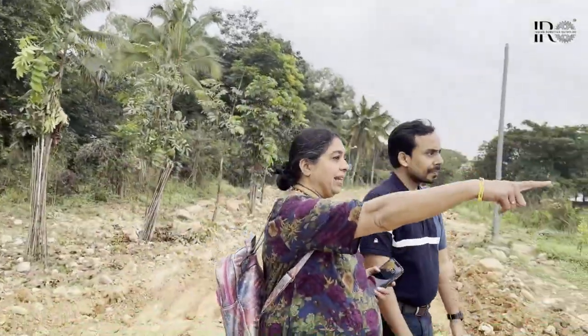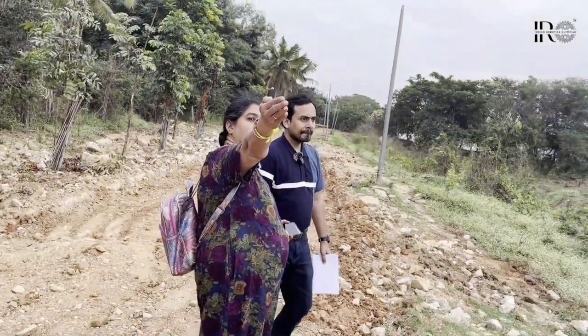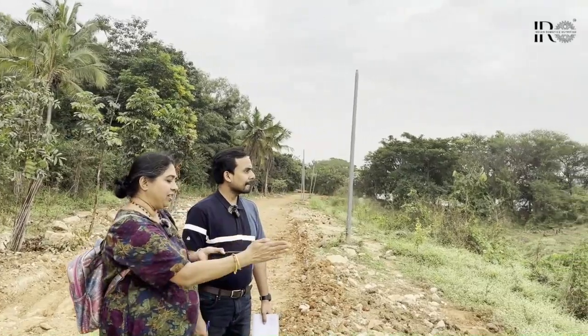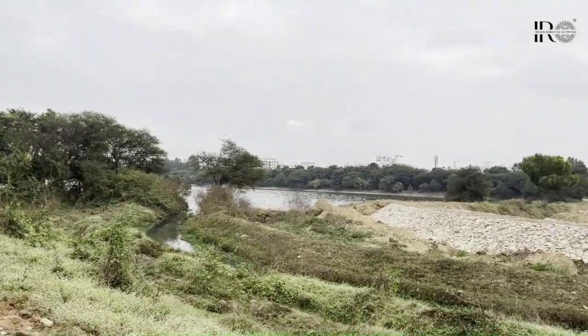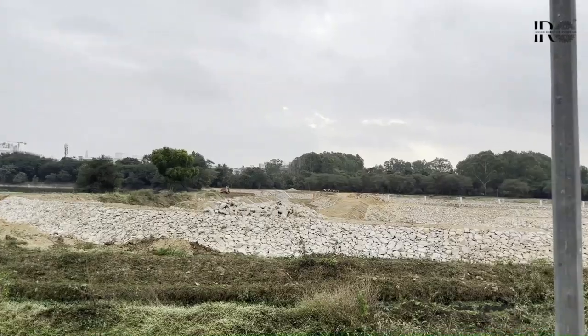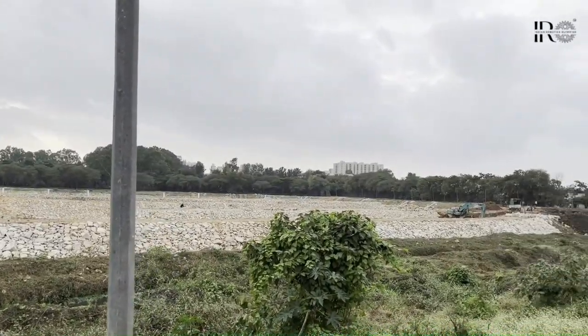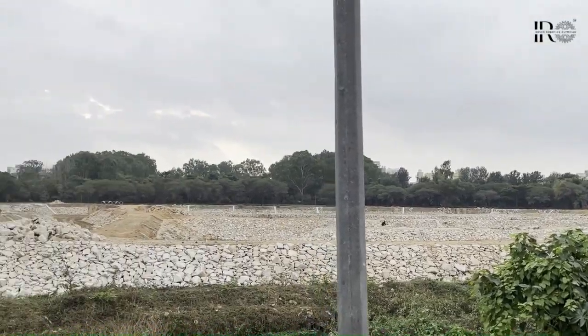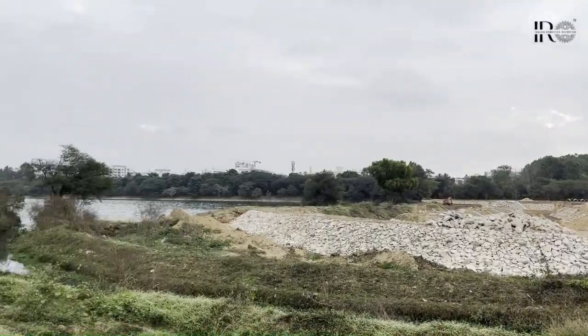Yeah, see, now what you are seeing is baffles they are creating. So that stormwater drain will send water here. It will go into this. There will be baffles like this, so it will go like that into that. When it is doing the slow movement, sedimentation will keep happening. So all the muck will settle. Then the water will keep going, so it will keep getting cleaned.